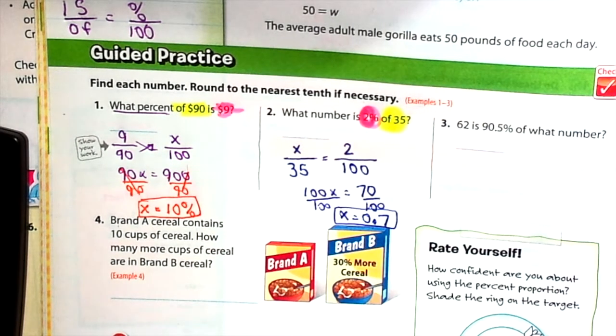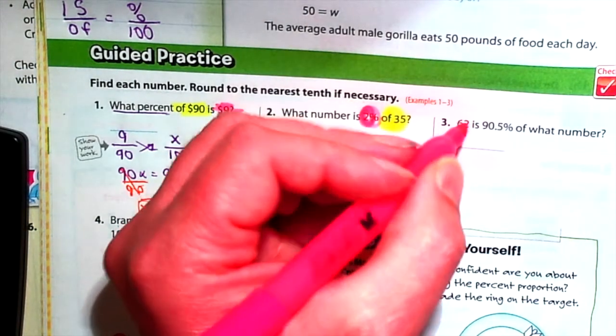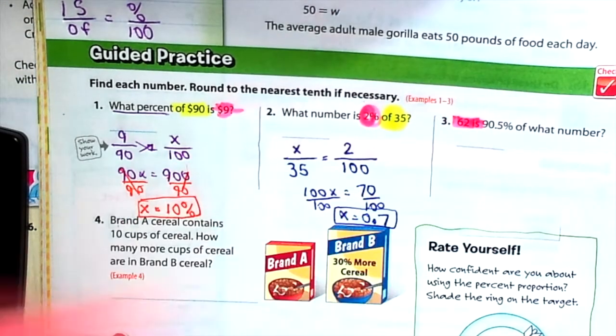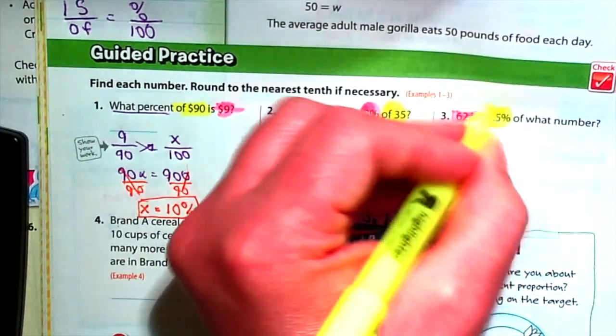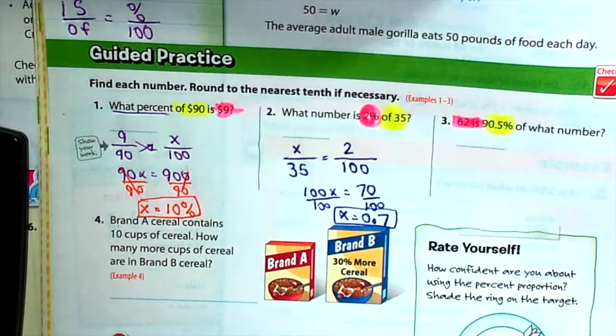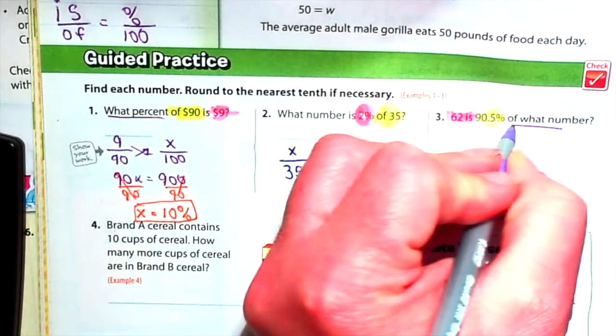Okay, 62 is 90.5% of what number? So again, I have 62 is 90.5% of what? Notice it says of what?